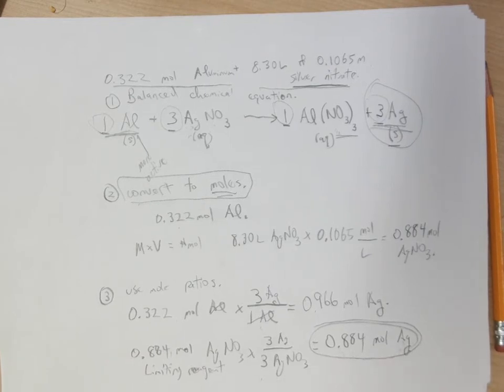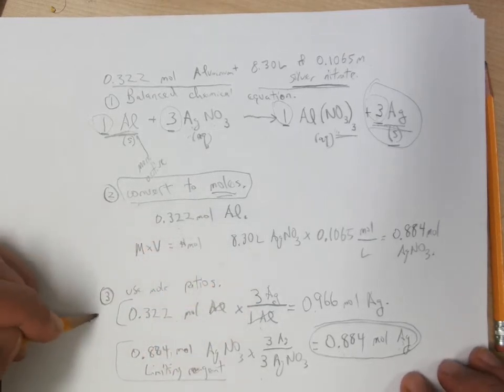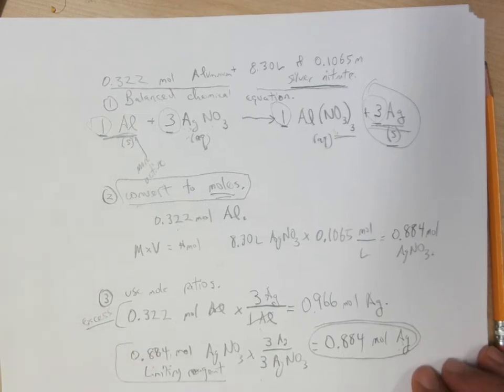Now the bonus part of this question was how much of what is going to be left over, right? How much is going to be left over? And so to do that, we need to figure out how much we used. If the limiting reagent is silver nitrate, then that means the aluminum is in excess. So even though we started with less of it, the aluminum is in excess.